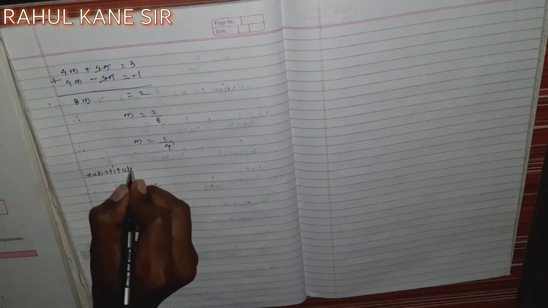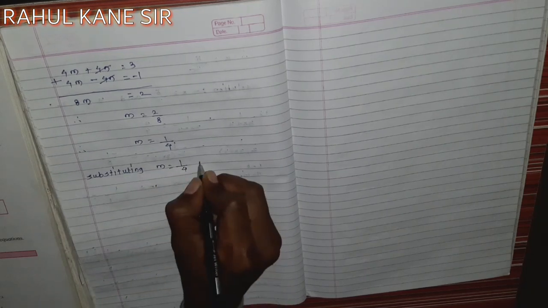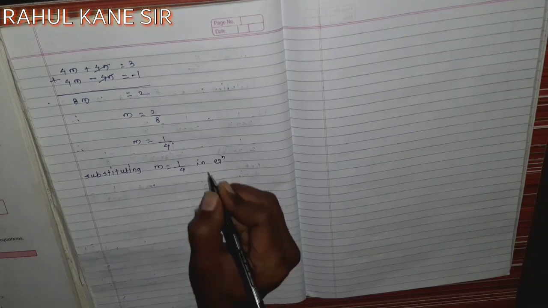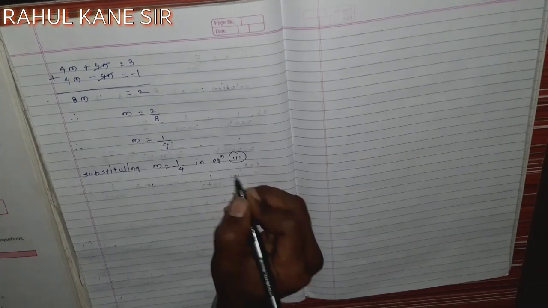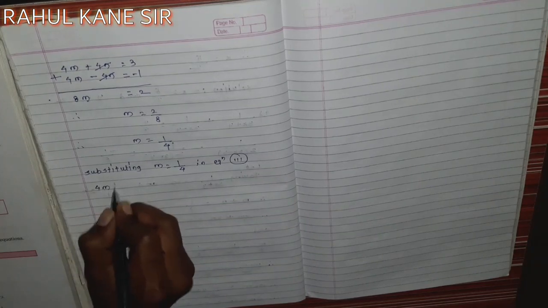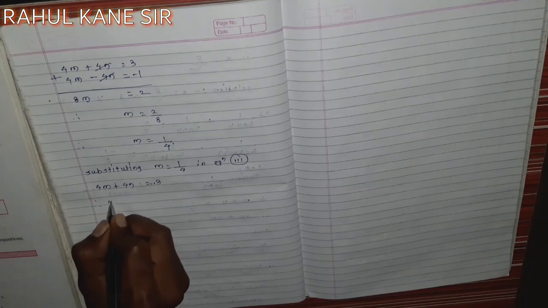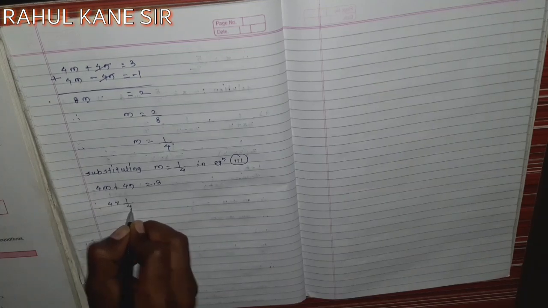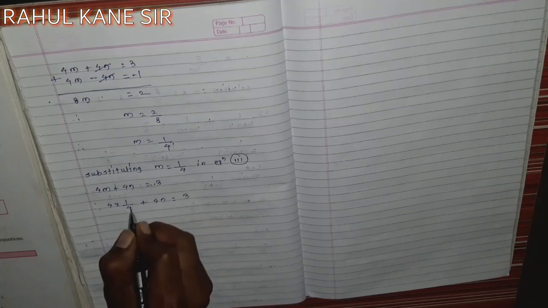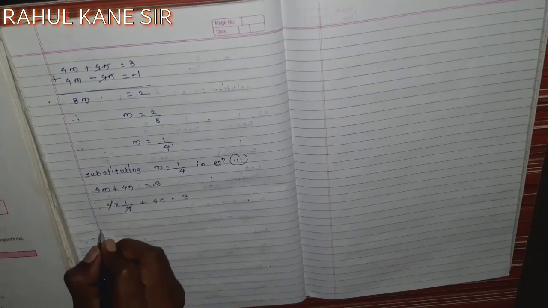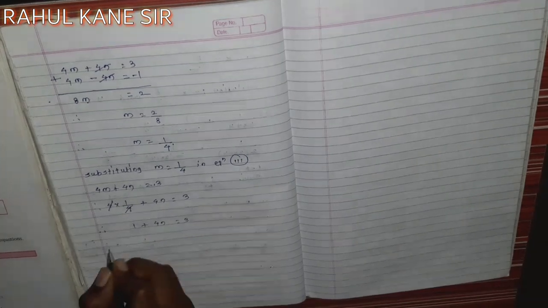Substituting m equals 1 upon 4 in equation third, 4m plus 4n equals 3. Therefore 4 multiplied by 1 upon 4 plus 4n equals 3. The 4s cancel, remaining 1 plus 4n equals 3.